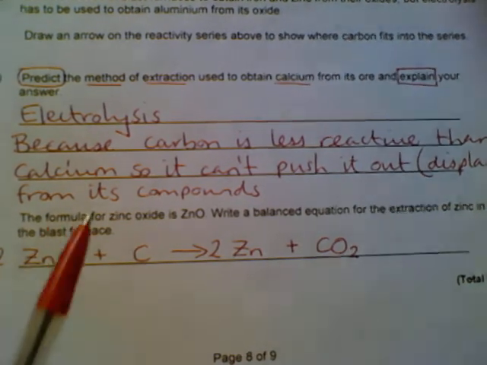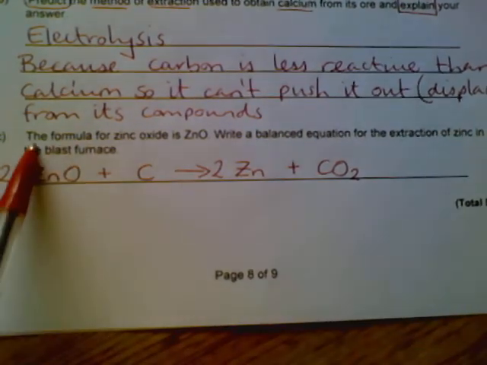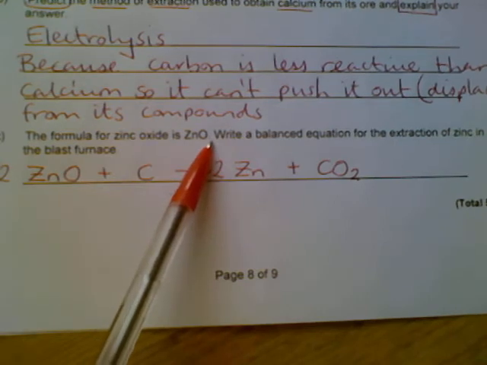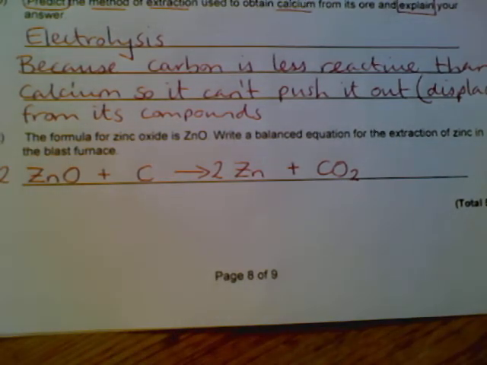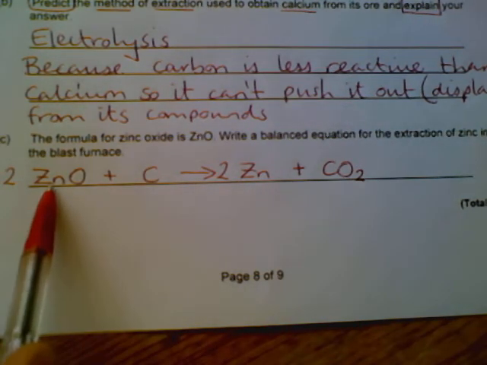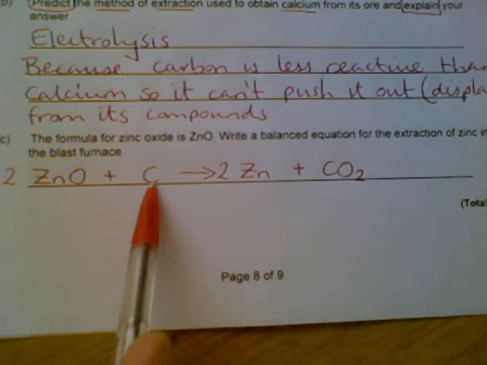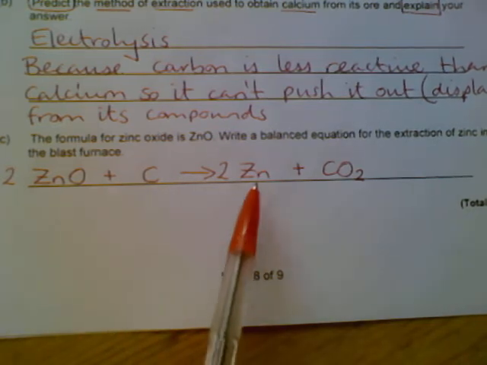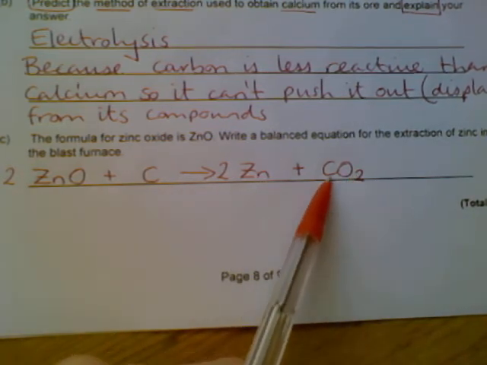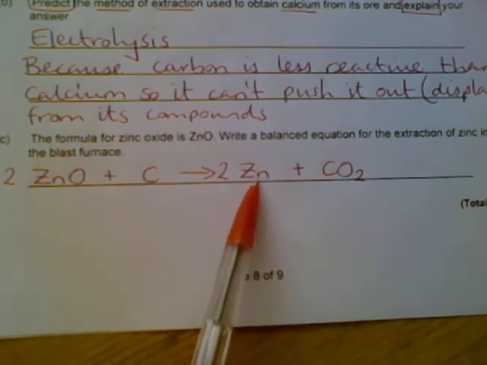Okay. Part C. The formula for zinc oxide is ZnO. Write a balanced equation for the extraction of zinc in the blast furnace. So what are we going to do? We're going to add zinc oxide and carbon. We're going to react them together at high temperature. The carbon takes the oxygen away and it leaves us with just zinc.